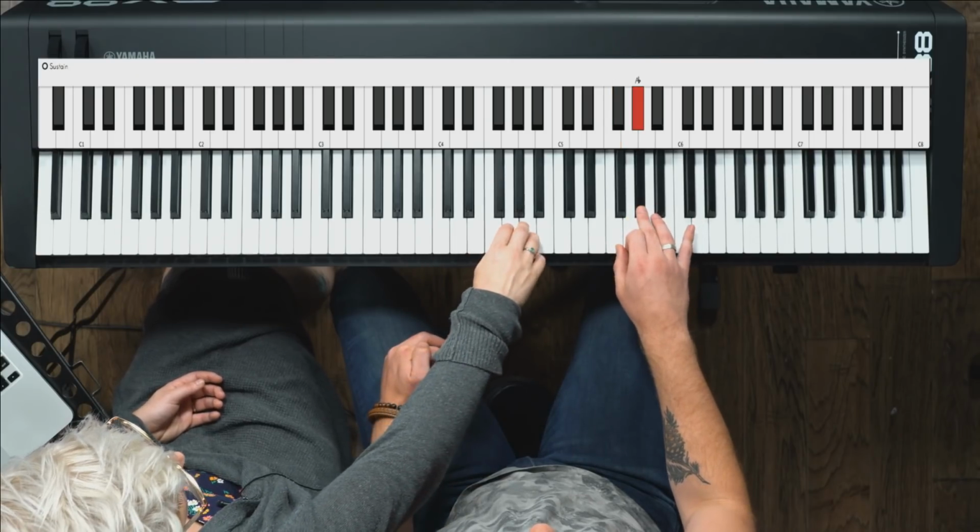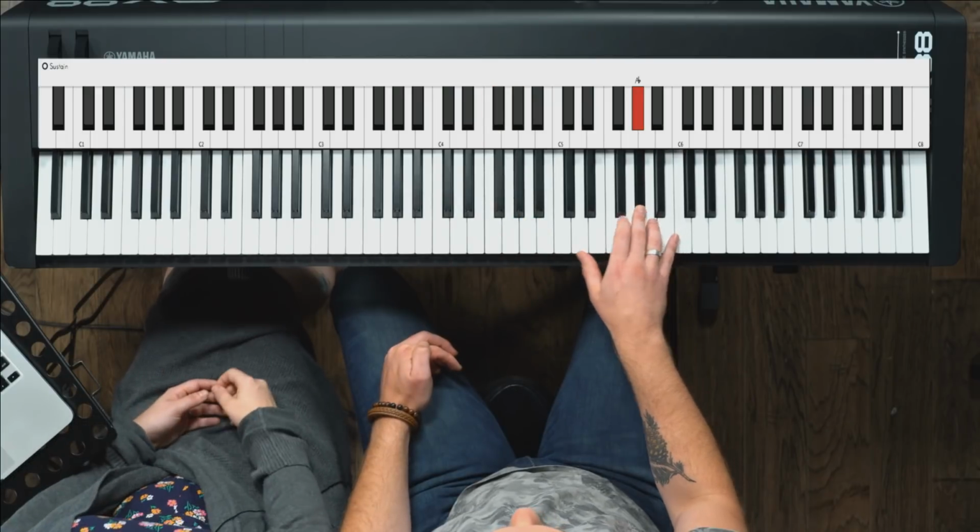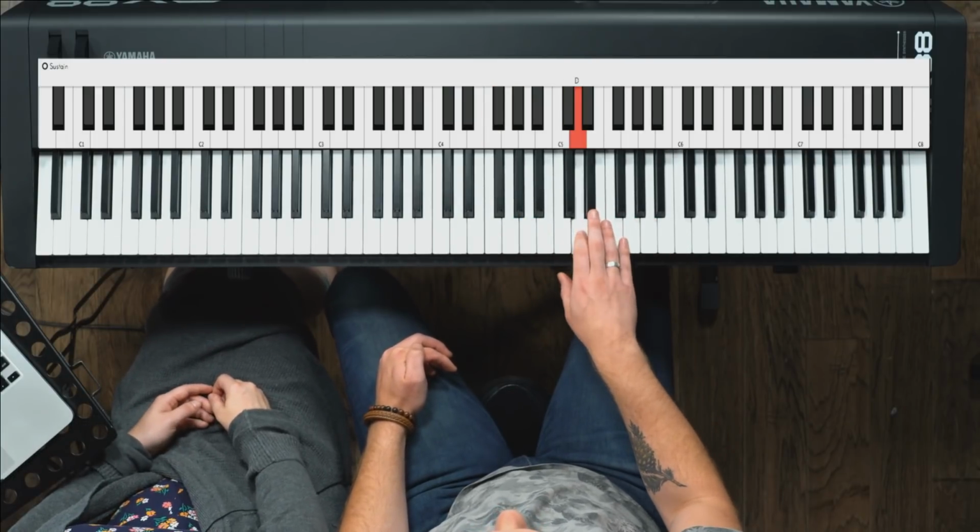Okay, so here is what I'm playing here. I'm playing 2 sets of minor thirds. I'm playing a minor third in F, so F, G, and A flat. Beautiful. And now I'm playing C, D, and E flat.